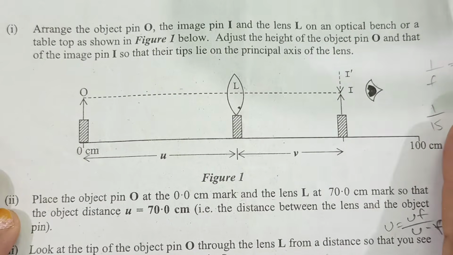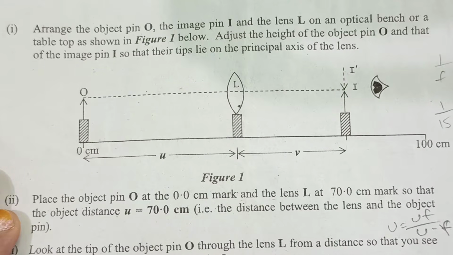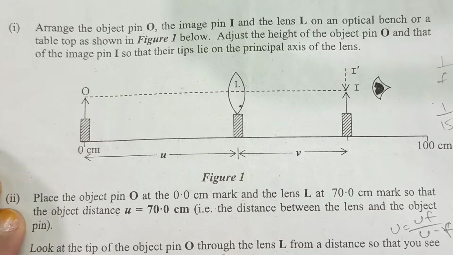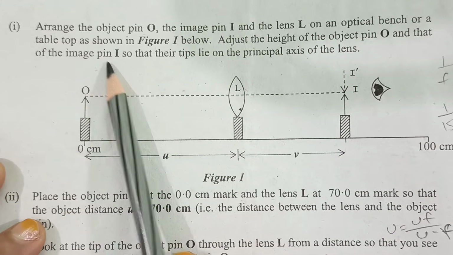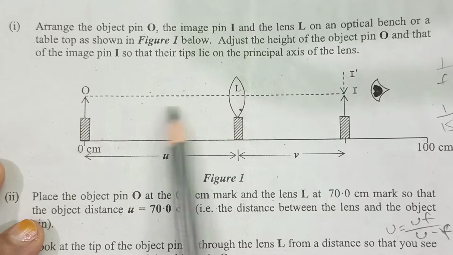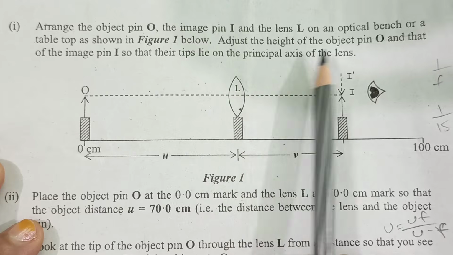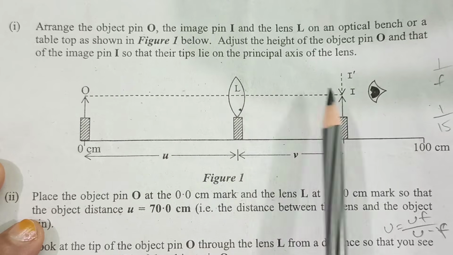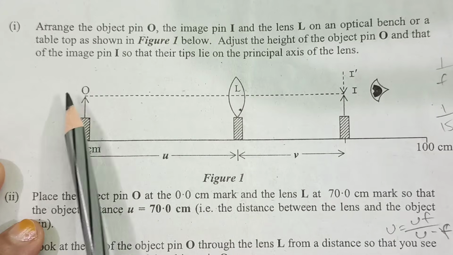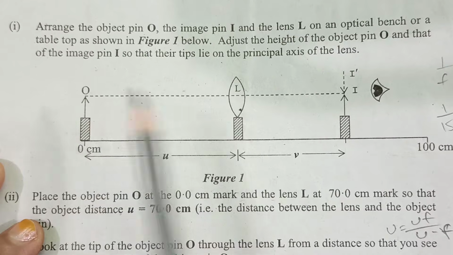Then I'll explain, as I already explained in one of the experiments, how to remove parallax. I'm just reading, go through the instruction that they are saying: arrange object pin, image pin and lens on the optical bench as shown in the diagram, and adjust the height of the object pin, lens and image pin such that... at least here I'll suggest that you use your common sense, beta.